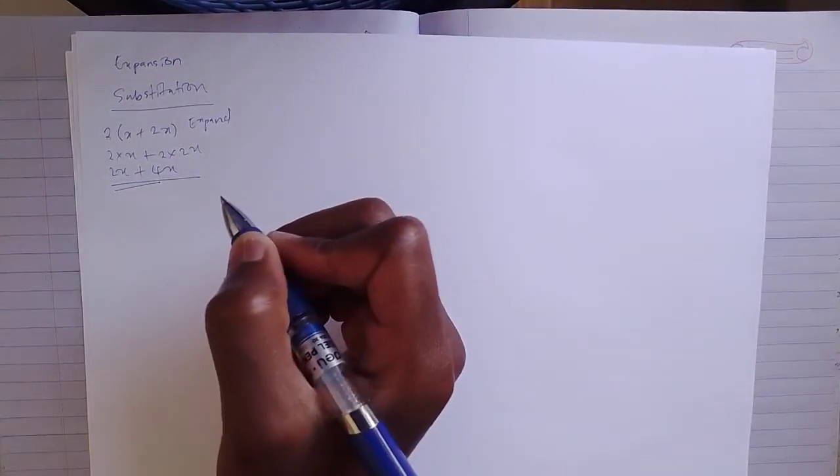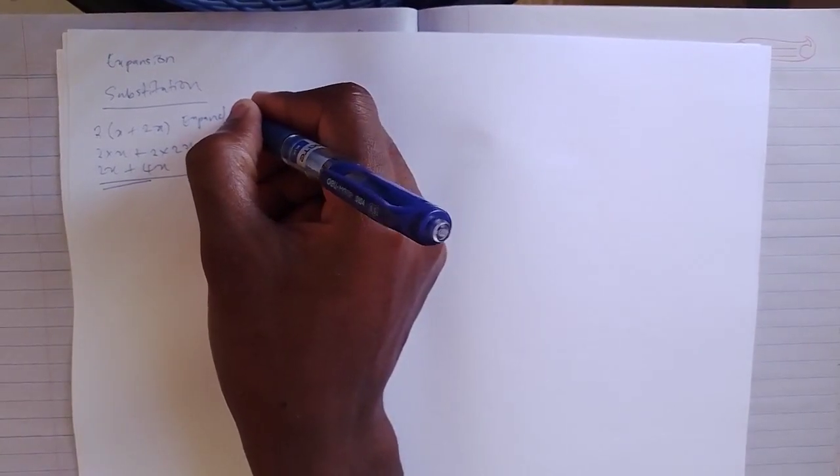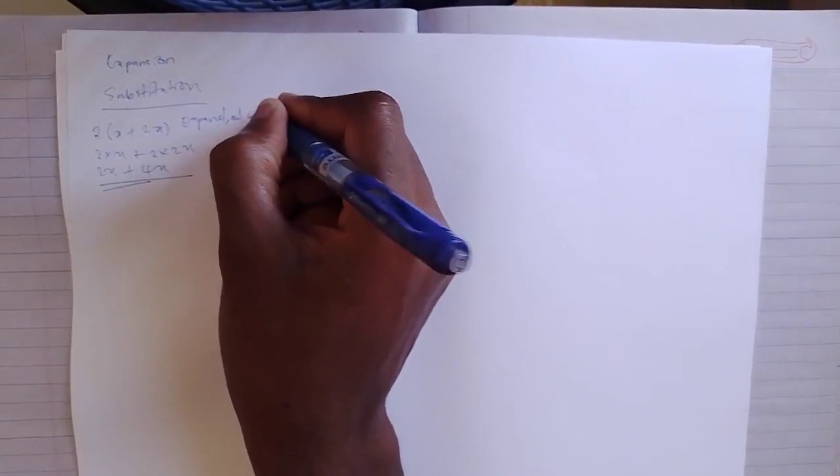Then this was our expansion. This is where we expand, if we're just given to expand. But usually we're going to be asked to expand and simplify. So we just need to end this in the simplest terms, which is we add this. You can see this is 2x and this is 4x, which means they are like terms from the previous video. So 2x plus 4x gives us 6x, and that should be our answer after expanding this expression.